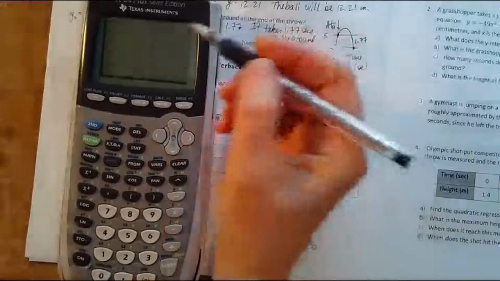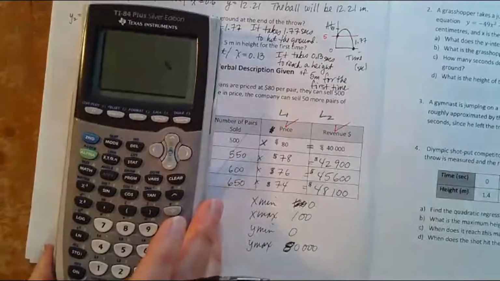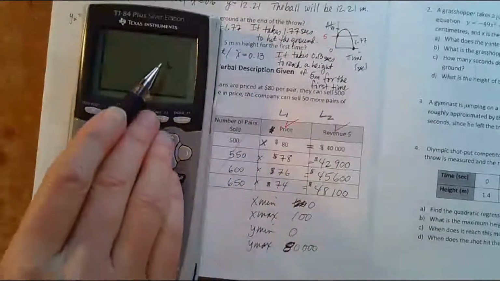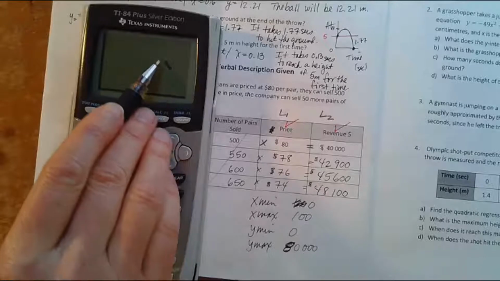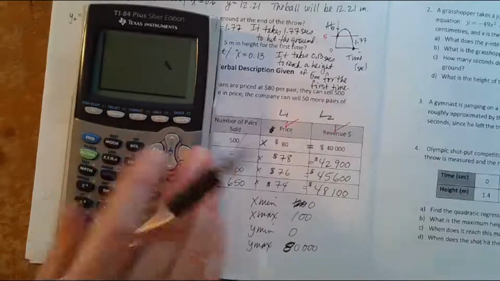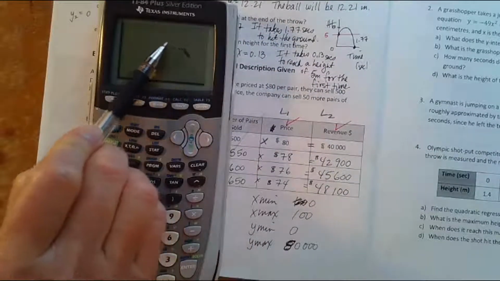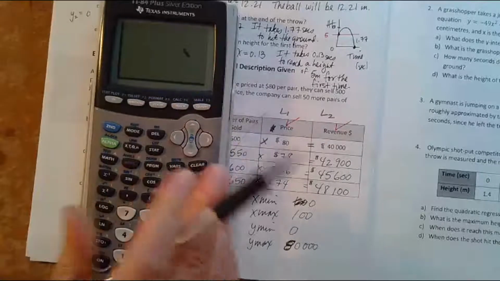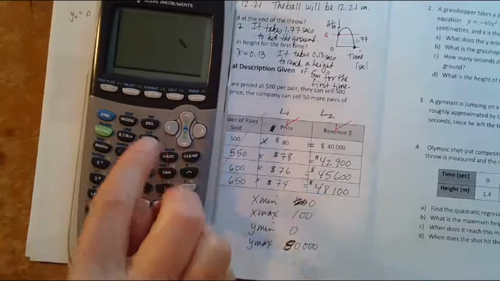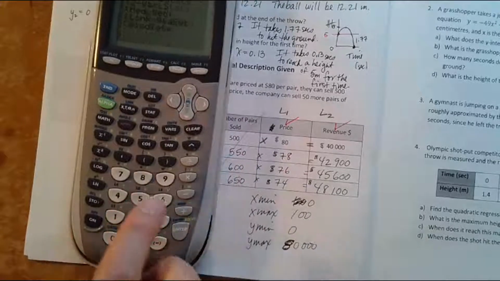Ooh, just a little collection of dots right over here. It almost looks linear. We weren't given a lot of data. I'm wondering if it's asked for the quadratic though. So I guess this is a parabola. I guess it kind of loops like that. Let's see what happens. Stat Calc. I'm choosing quadratic, number 5.